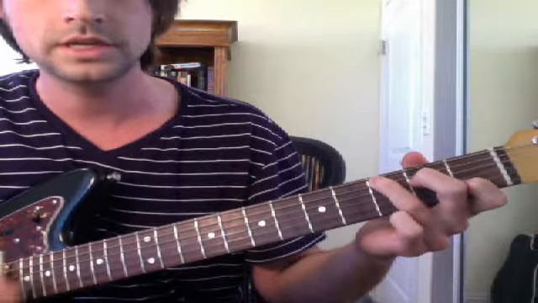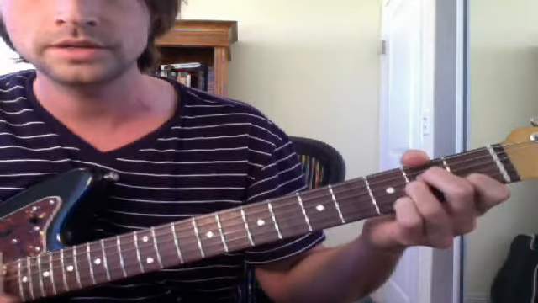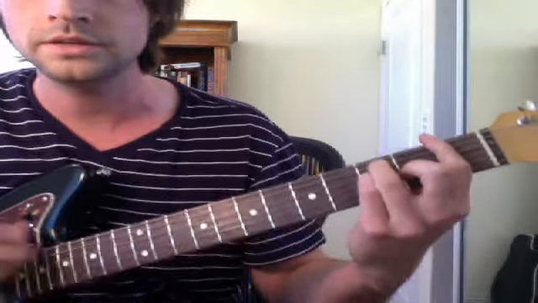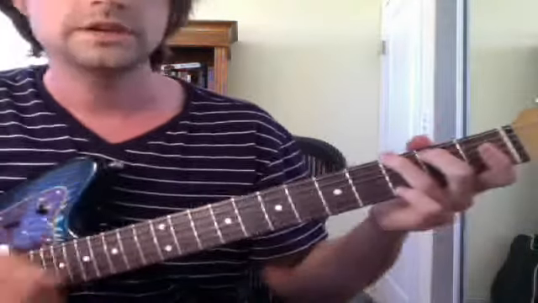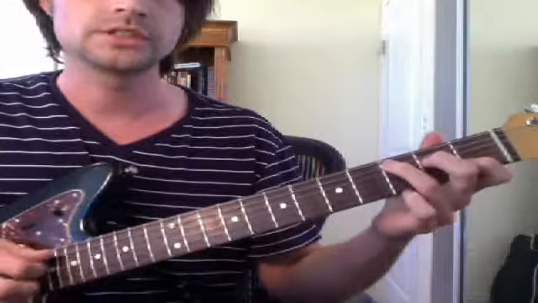Down, down, up, down, up, and repeat. And then it also sounds really cool if you play slow with just some picking, like.